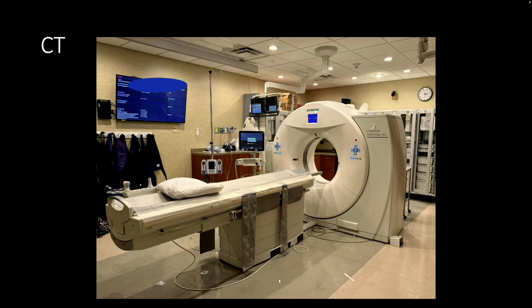So CT scan, this is what a CT scanner looks like. This is the one we have at VUMC, the one I do procedures on. And I spend a lot of time next to this machine. It looks like a donut.